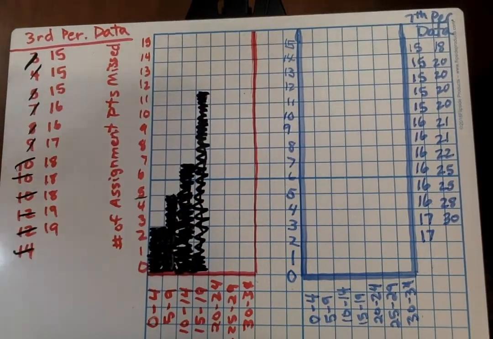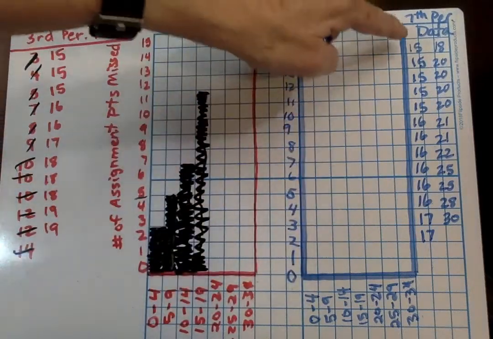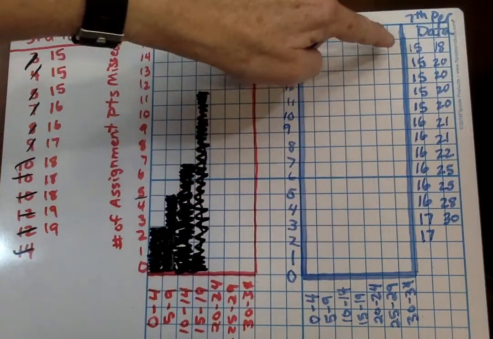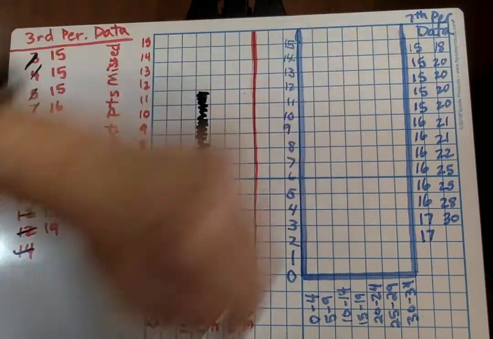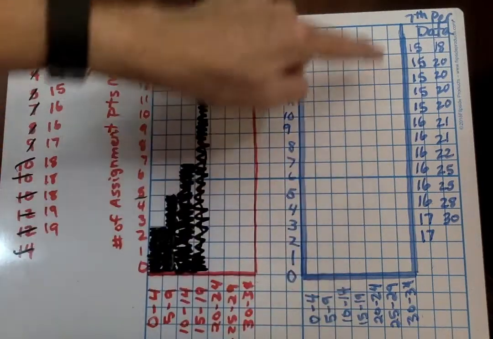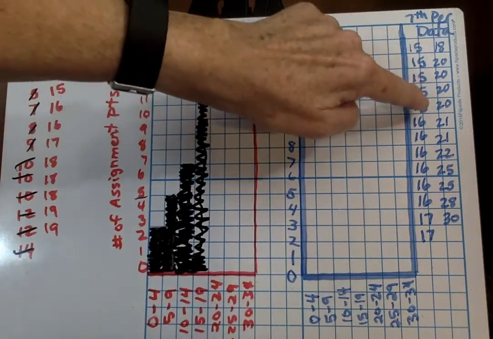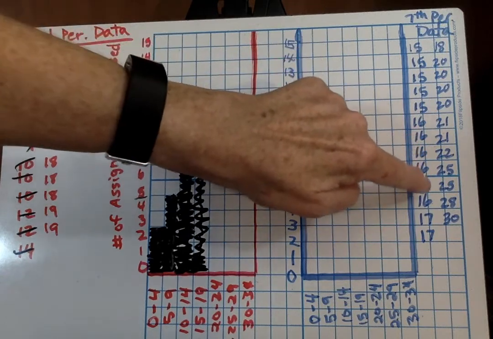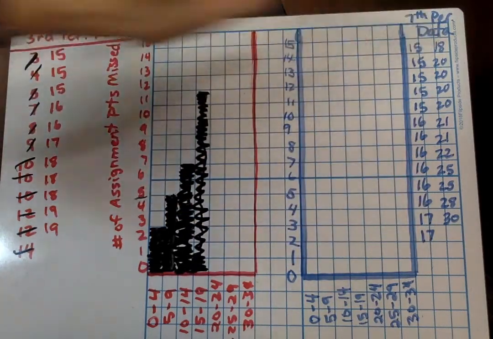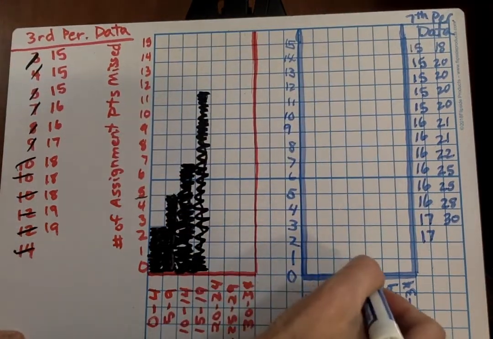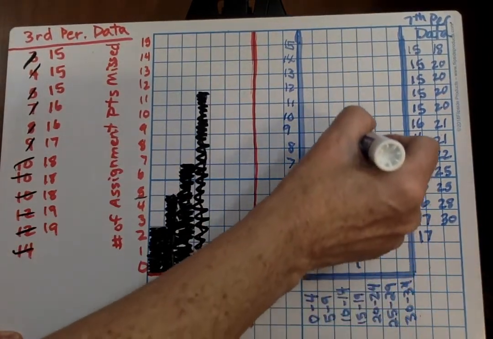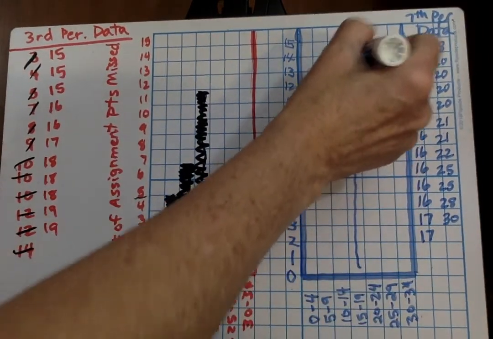Okay, so 0 to 4, there's none. 5 to 9, there's none there. 10 to 14, none there. 15 to 19: 1, 2, 3, 4, 5, 6, 7, 8, 9, 10, 11, 12, 13, 14. So 14 of them went in 15 to 19. So it's going to go all the way up to 14 right there.